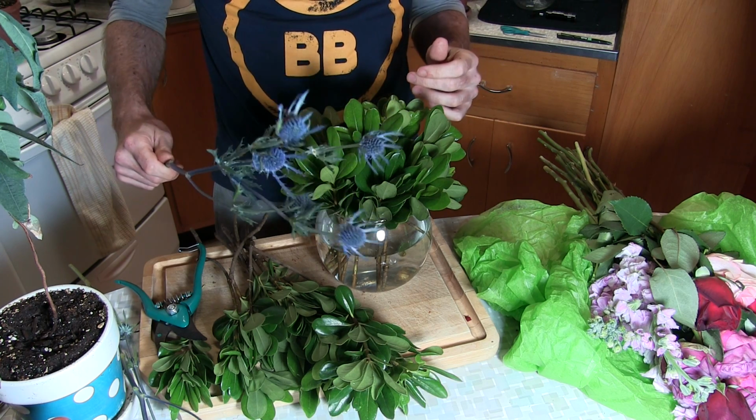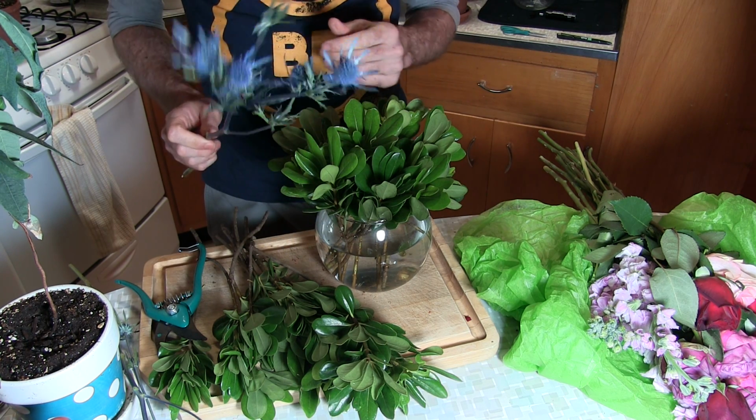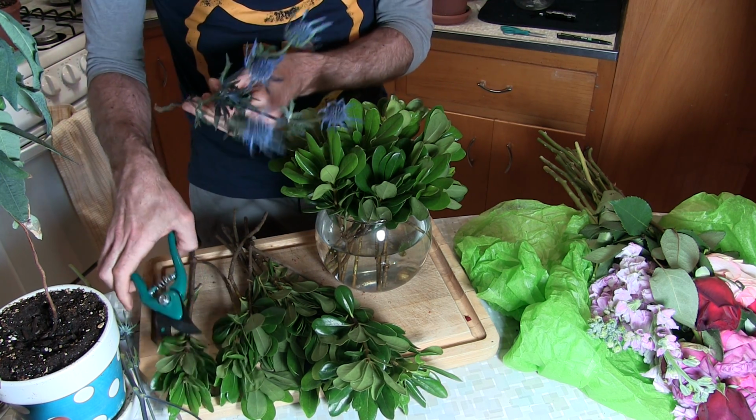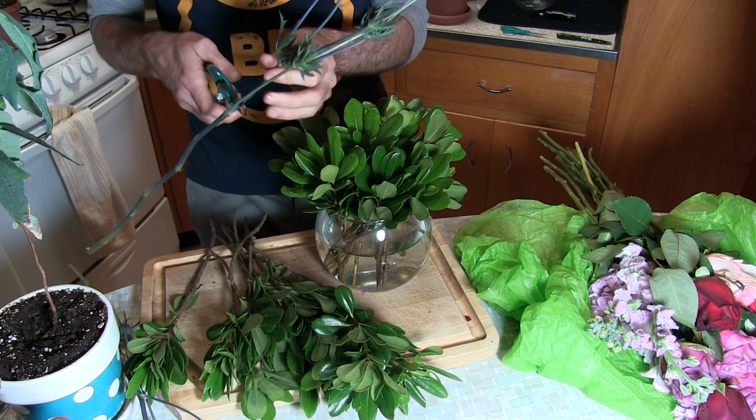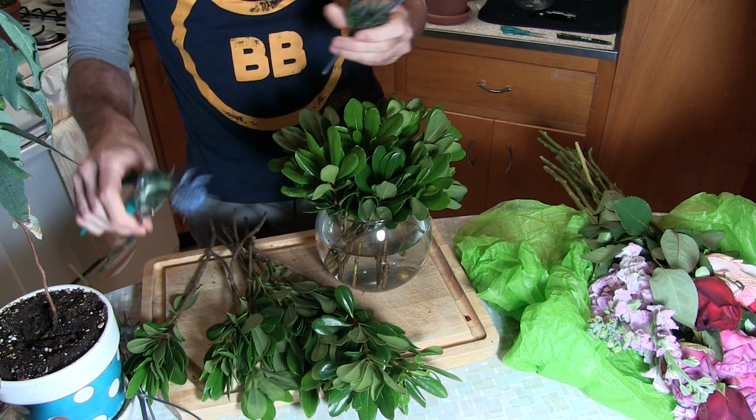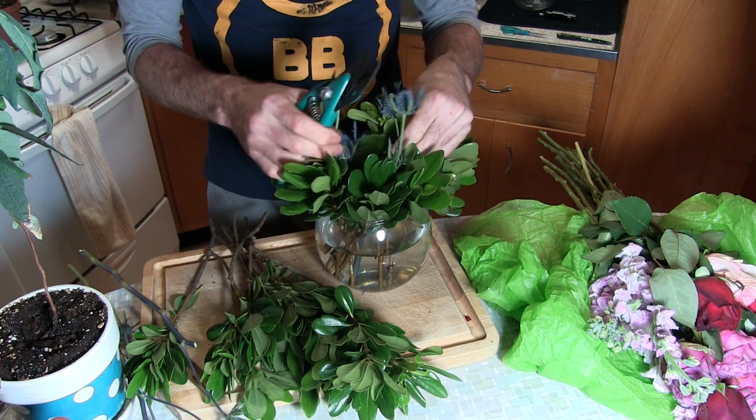And now I have some thistle. Now this is a pretty cool plant, and this is also a flower. And I'll cut this a little bit and stick it in, see where it lands.